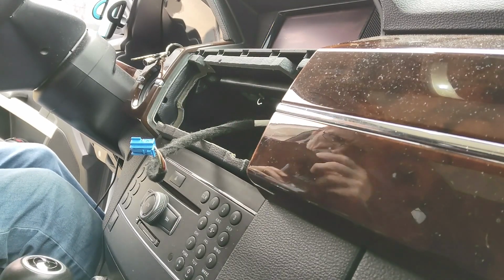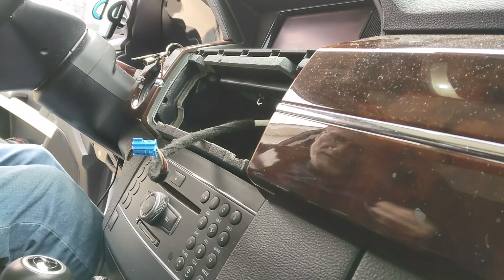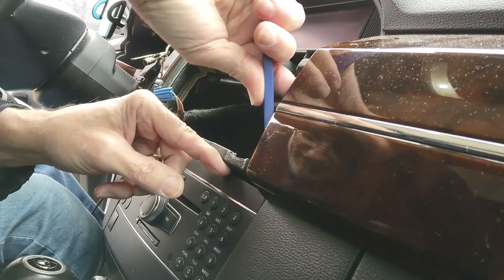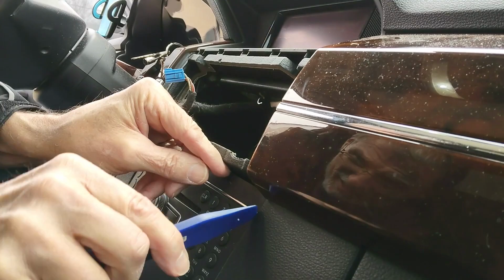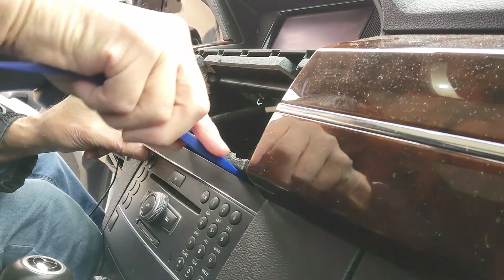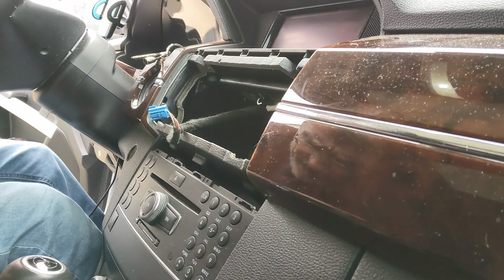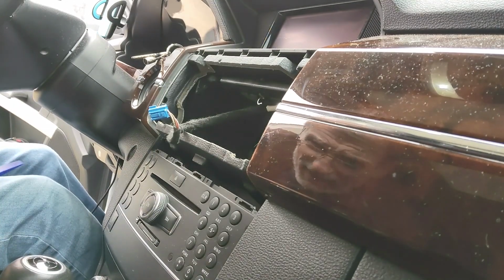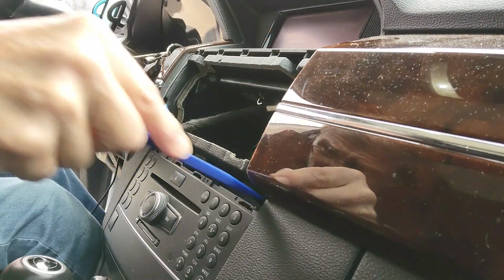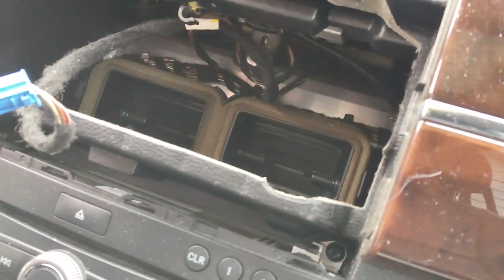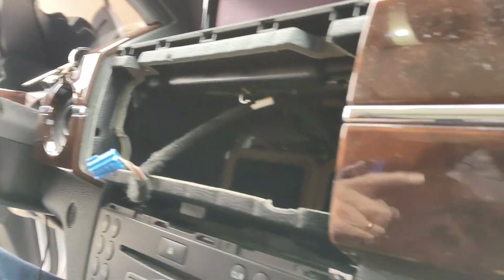The next trick will be to get a kind of flat trim tool and pop out this trim piece here. Okay, that pops out nice and easy, flies across the car, no extra charge. The next thing we got to do is pull out. There are two Torx head screws that have to come out. So I'll go get that tool.